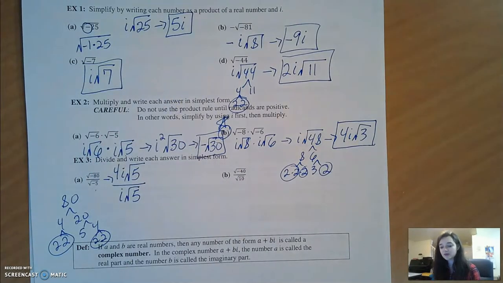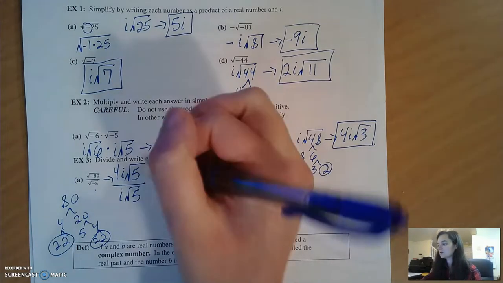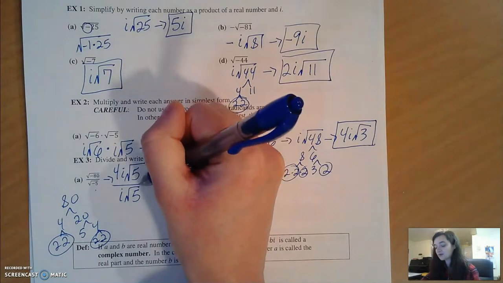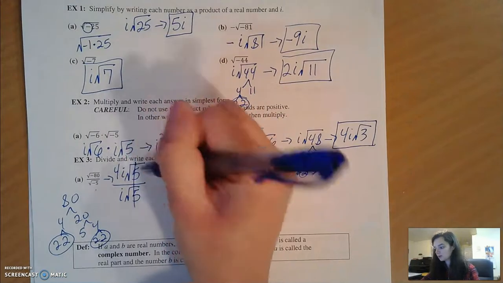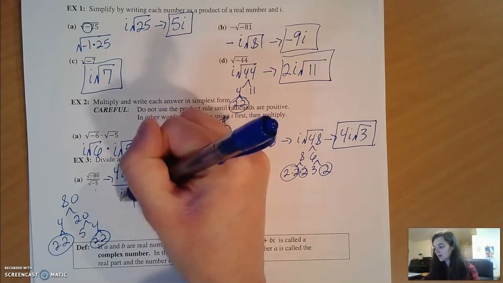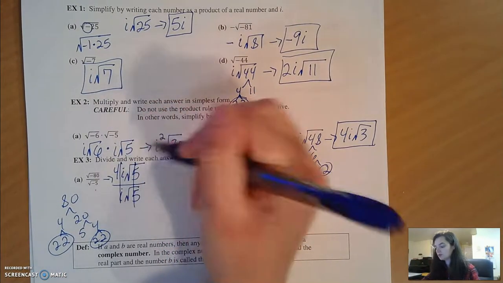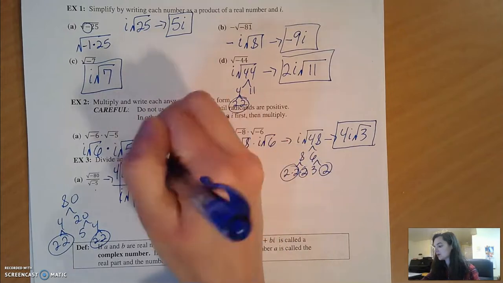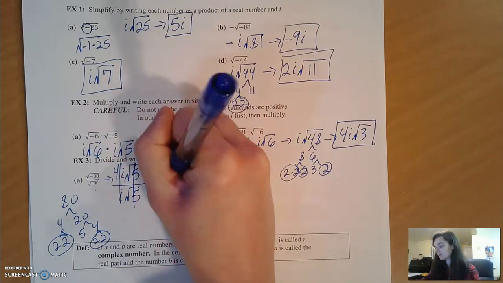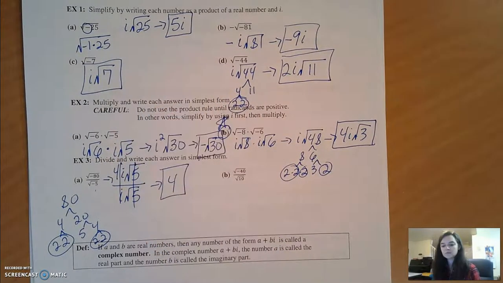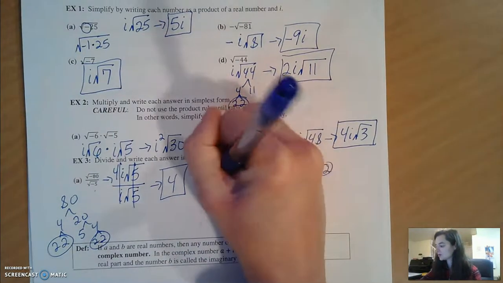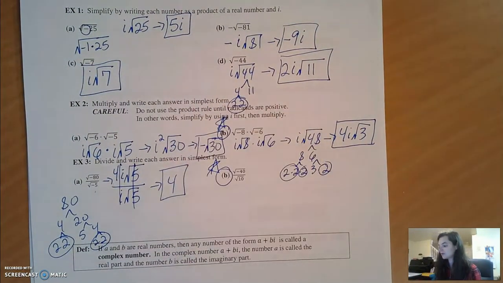Now that we've simplified our radicals, we can do our division, okay? And the great thing is a lot of stuff divides out. The square root of 5 divided by the square root of 5 is 1. And i divided by i is also 1. So then I've got 4 times 1 times 1, which would be 4. Fun? Alright, I'll let you guys try the next one, okay? So for example 3b, I'll let you guys try it, okay?